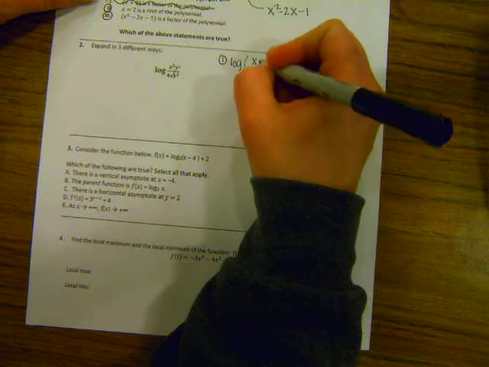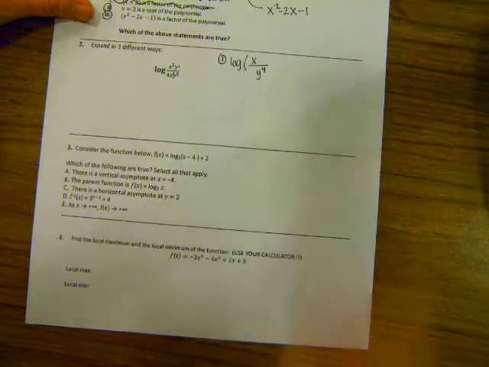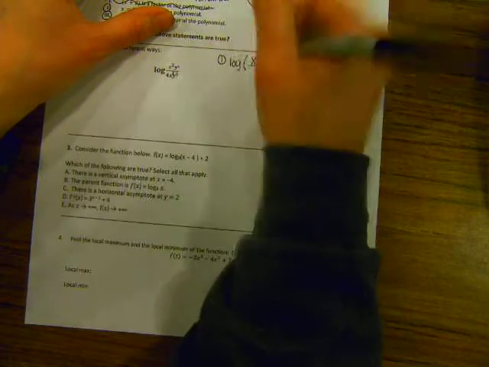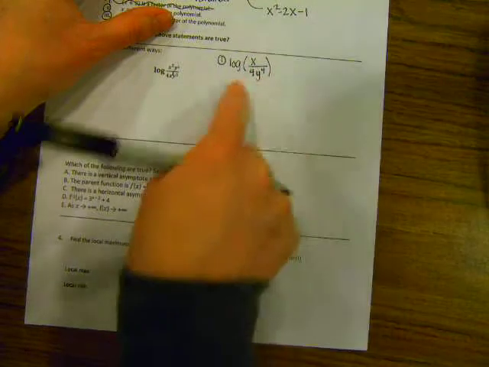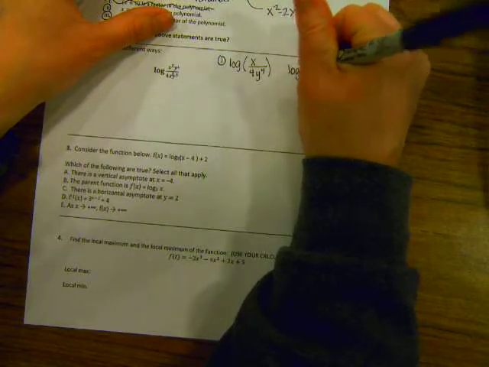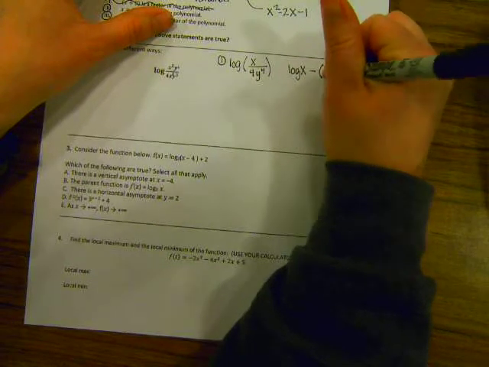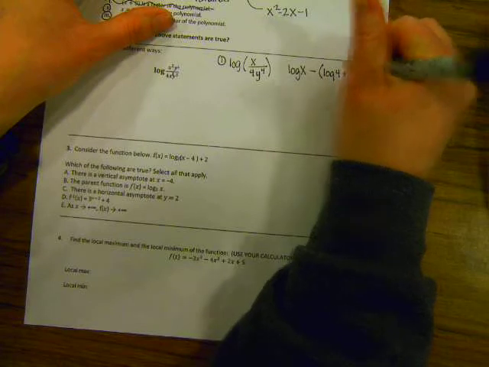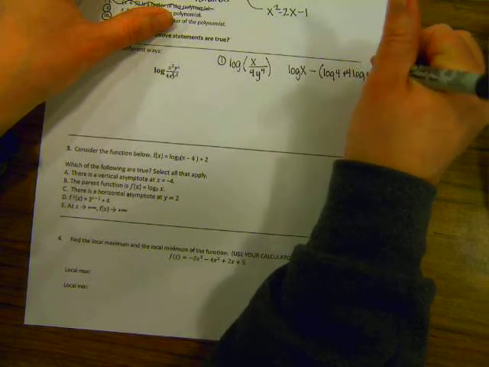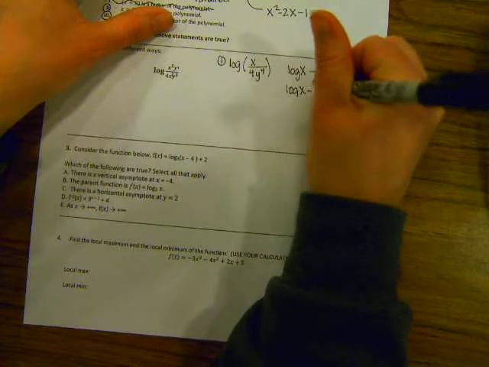But you don't want to leave y to the negative 4. You want it to be a positive power, so you have to bring it to the denominator. And then this constant of 4 would just stay down here. So this is what I'm going to expand now. So I'm going to have log x minus, parentheses, log 4 plus 4 log y. That's one way. Or I could rewrite it with the 2 minuses as equivalent.